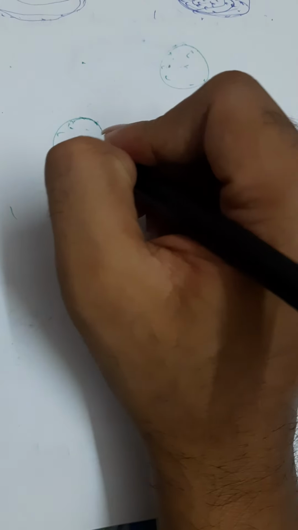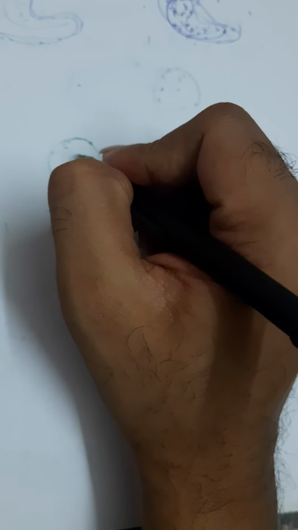Let us say we have many points. There's a cluster over here, and we have some points like this. These points are similar to each other, all closer by.